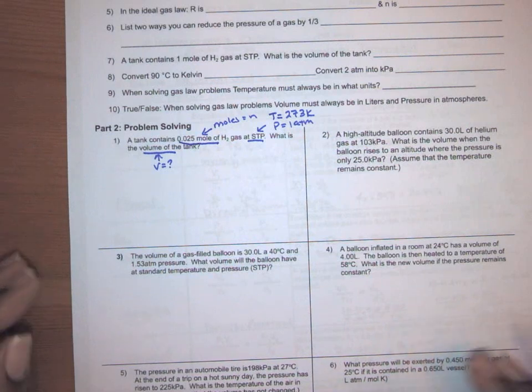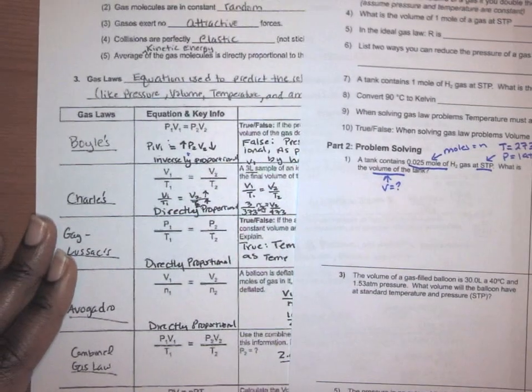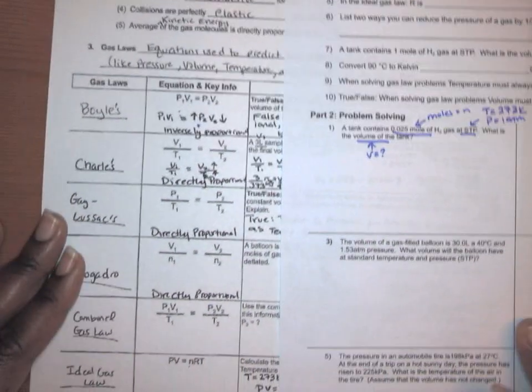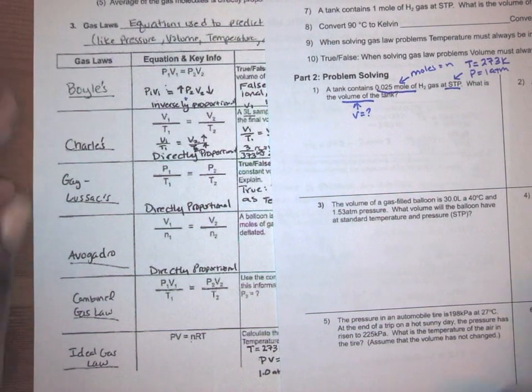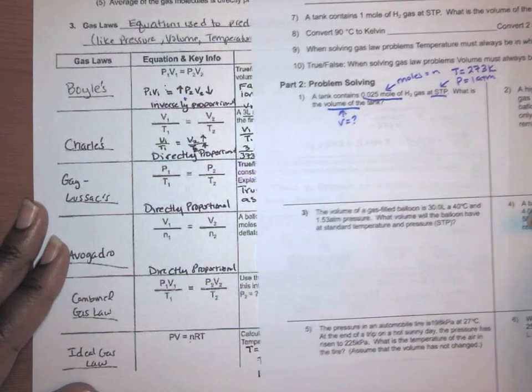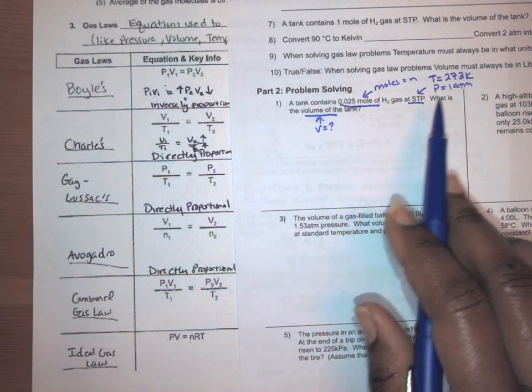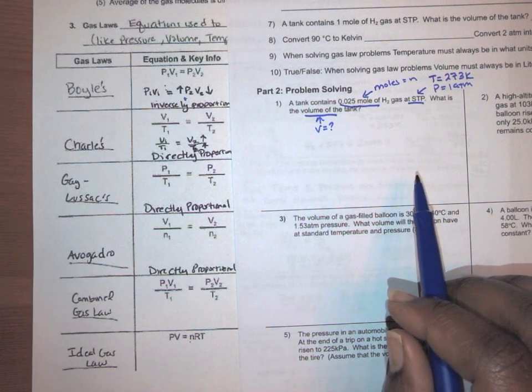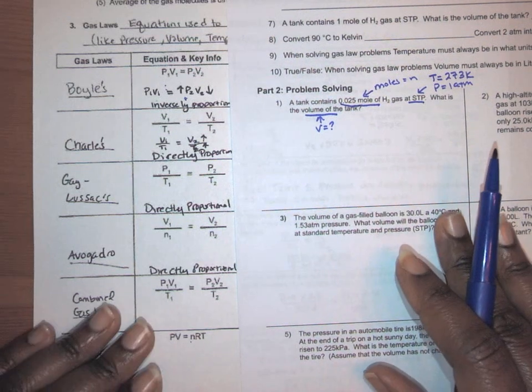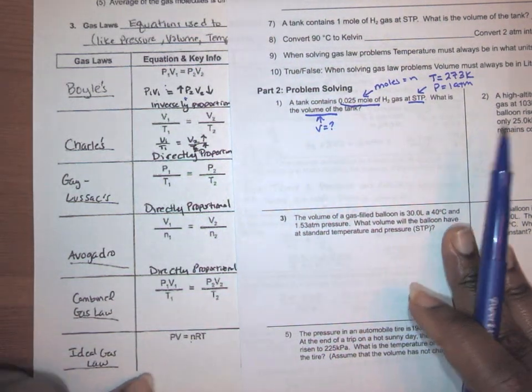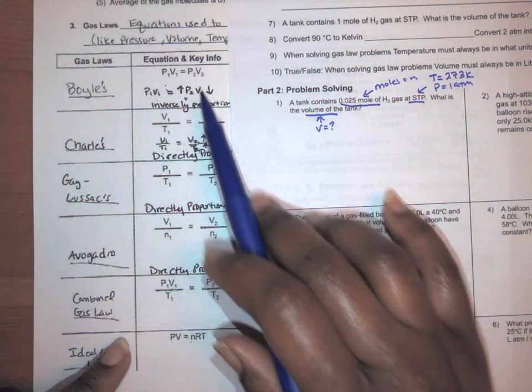Now, see if you can figure out which of these equations you can use for that. First of all, is there anything changing here? Do you have any changes to the pressure, volume, or temperature? No, they just want to know what the volume is under these conditions. So since there are no changes, we're not going to use any of the first 5.